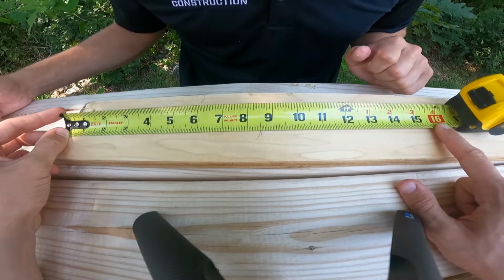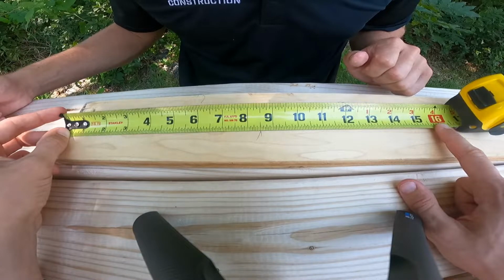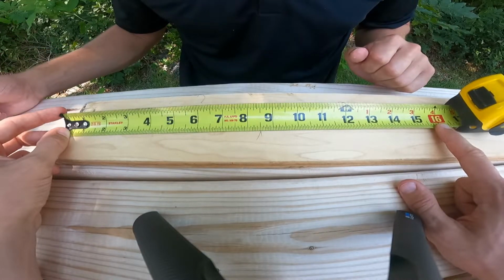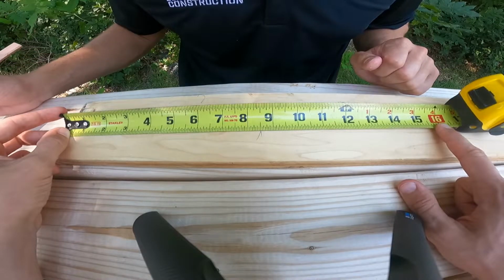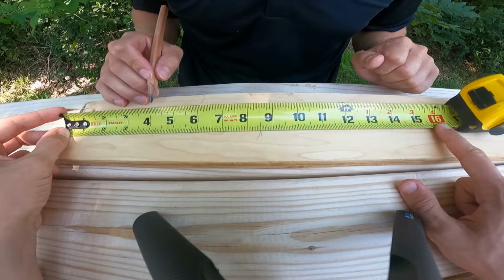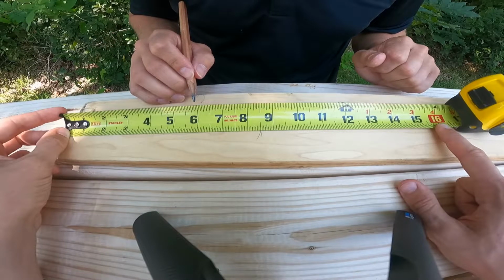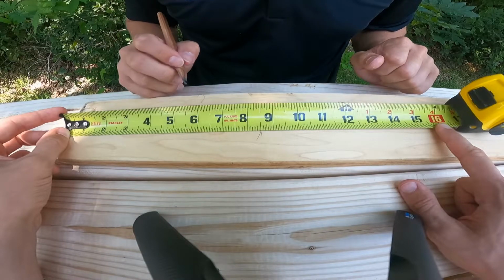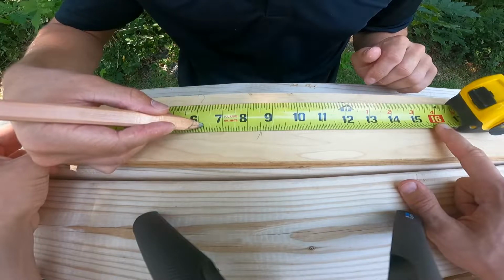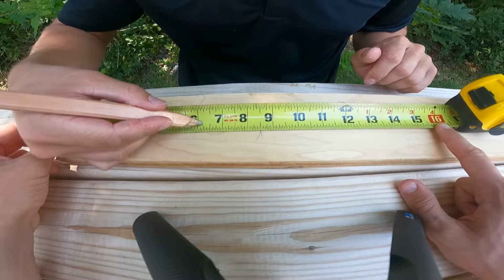Let's say we want to do 6 3/4. Okay. So we're going to go 1, 2, 3, 4, 5, 6. Okay. So these lines, remember, they're quarter lines.